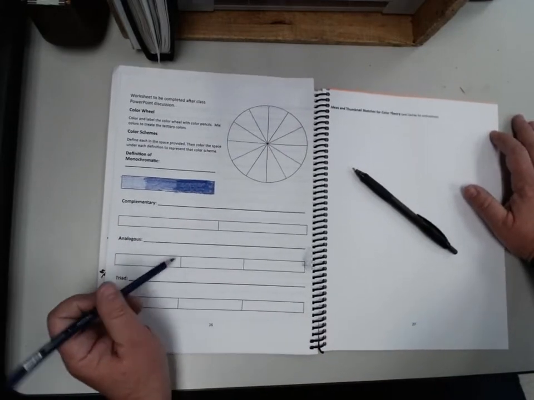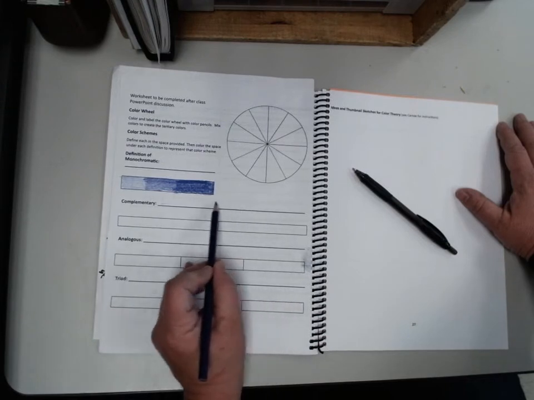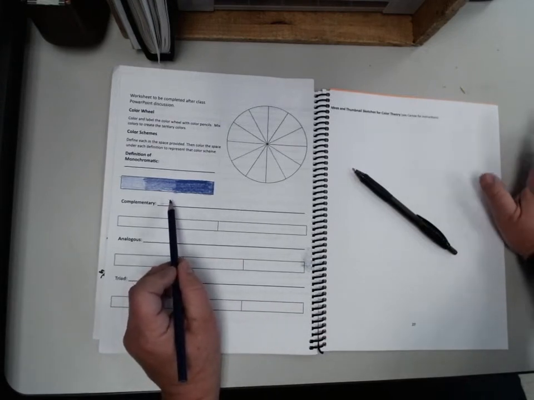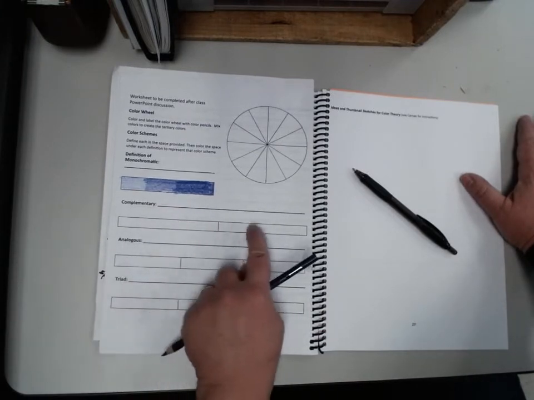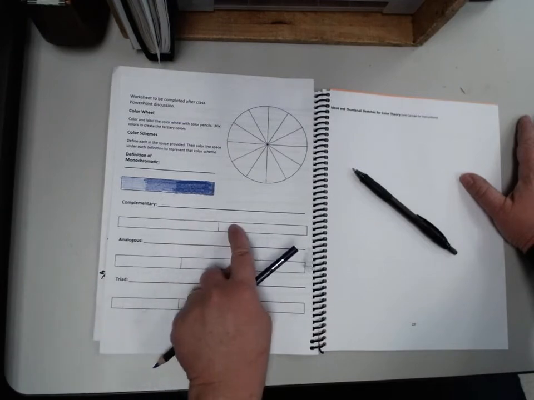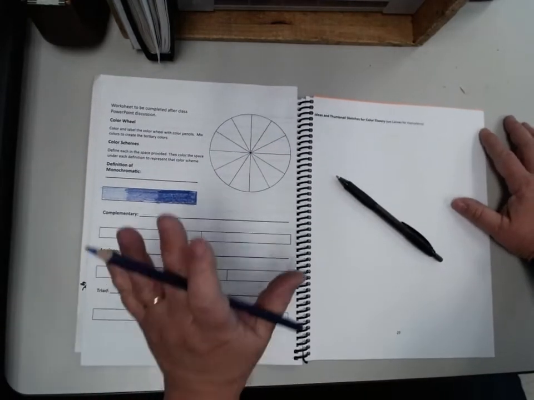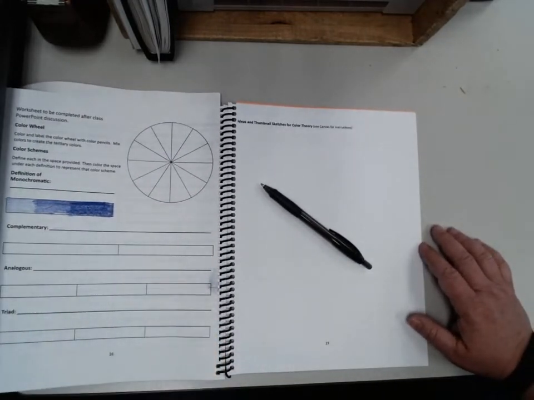Okay? Complementary, same thing. You're going to find out what complementary color schemes are. You're going to look at that slideshow. It's right on there. You're going to write in the definition here, and then you're going to give me two colors that are complementary. Okay? So fill this out first. That's in your workbook.